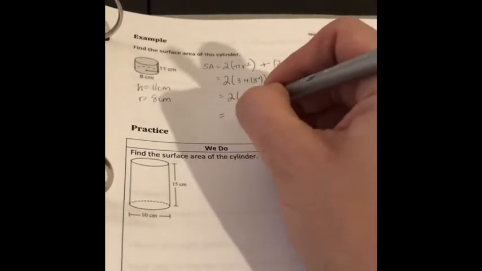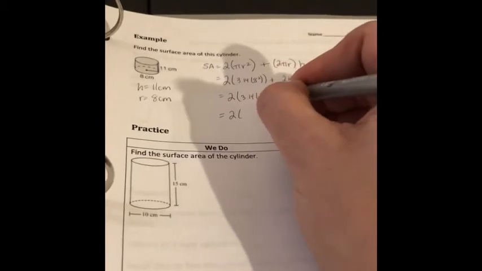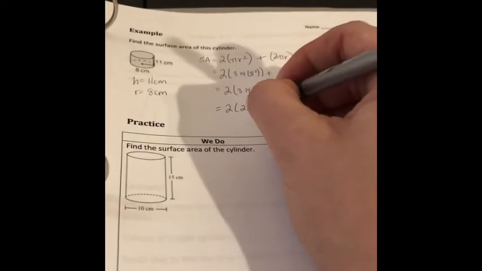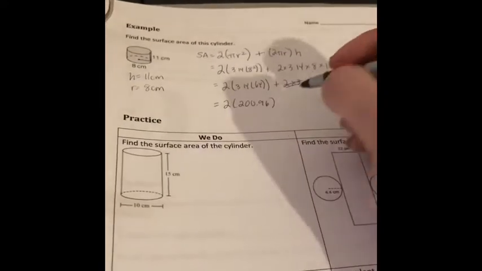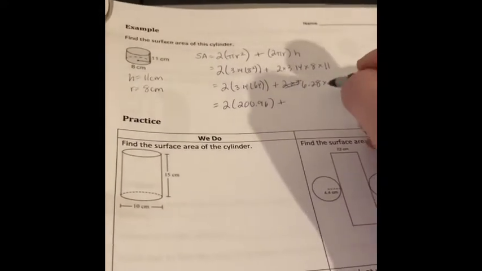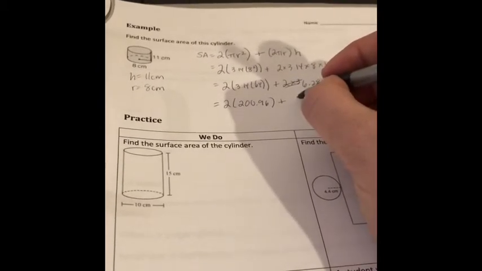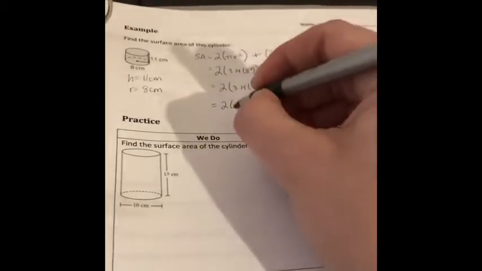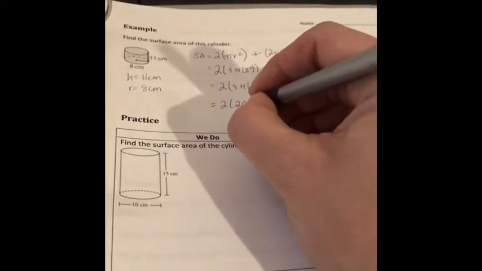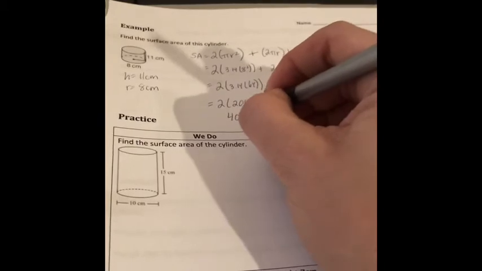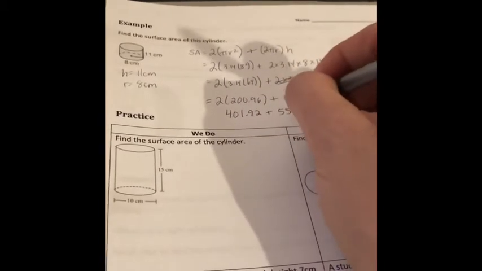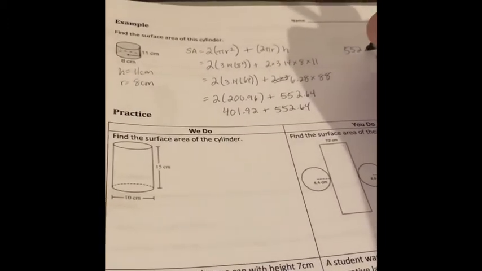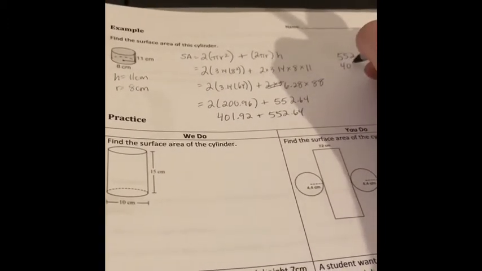Then we are multiplying this. 3.14 times 64 would be 200.96. And then we've got 6.28 times 88. This would be 552.64. Multiply 2 times 200.96, we get 401.92 plus 552.64. We add those two together.